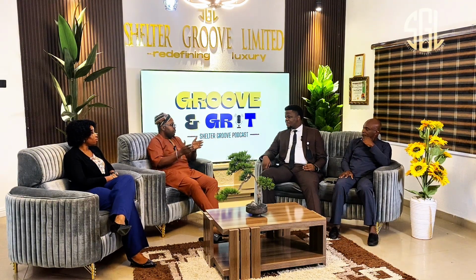Okay. So, today we'll be talking about land transactional documentations. Some clients will tell you they wouldn't want you to issue them a deed of partition. What they prefer is for you to issue them a deed of assignment. So can you tell us, is it necessary to issue any of the two, or can you issue both on a transaction?